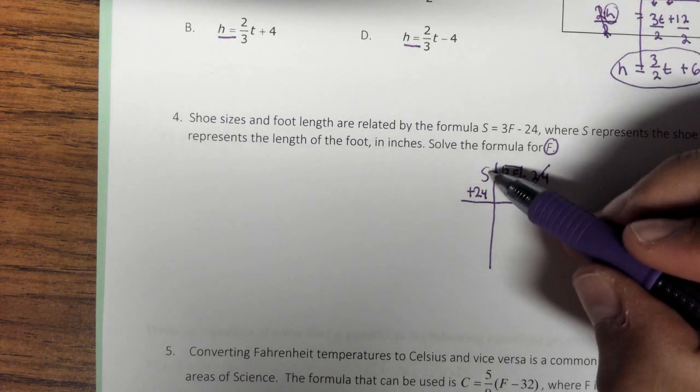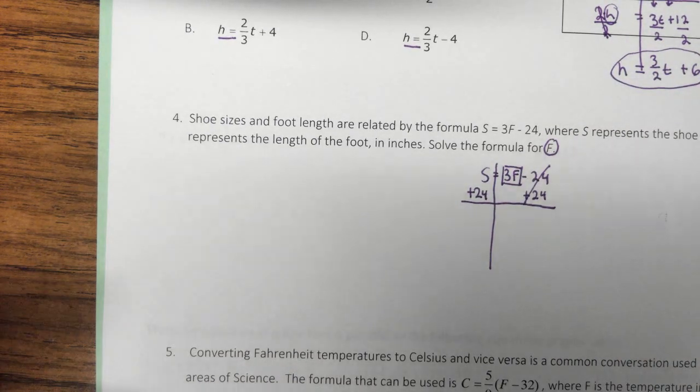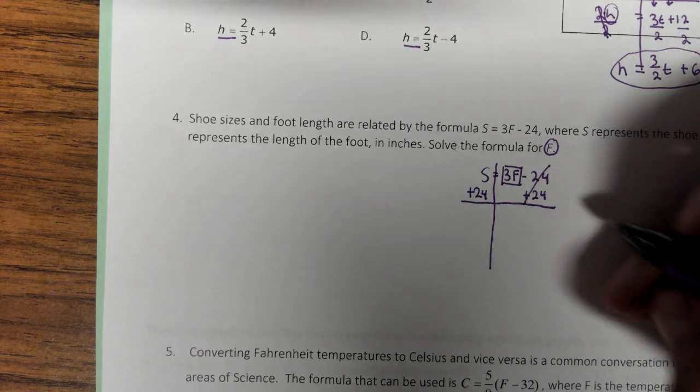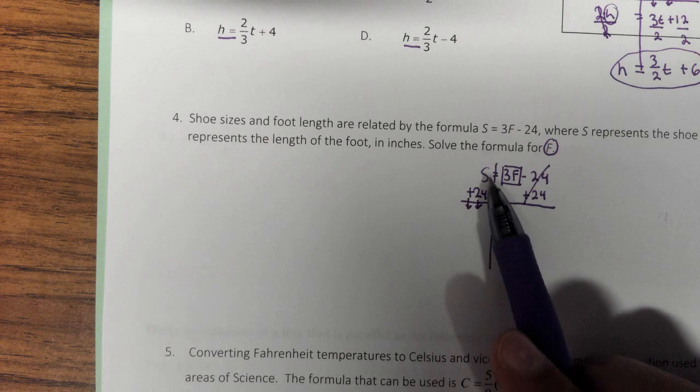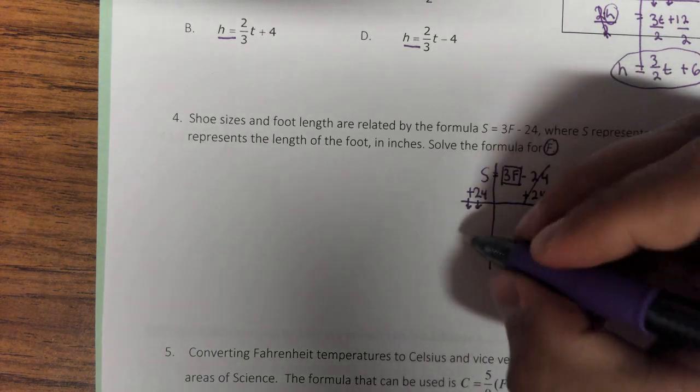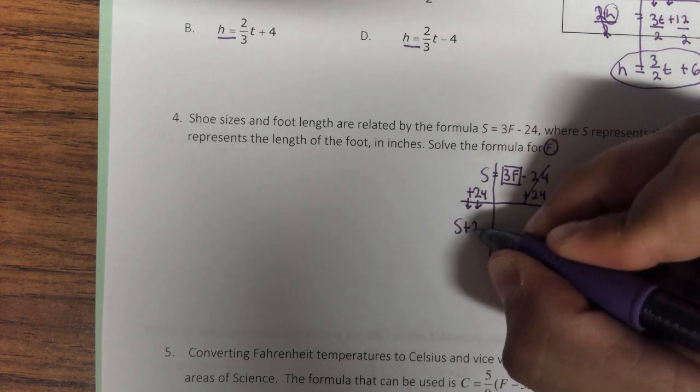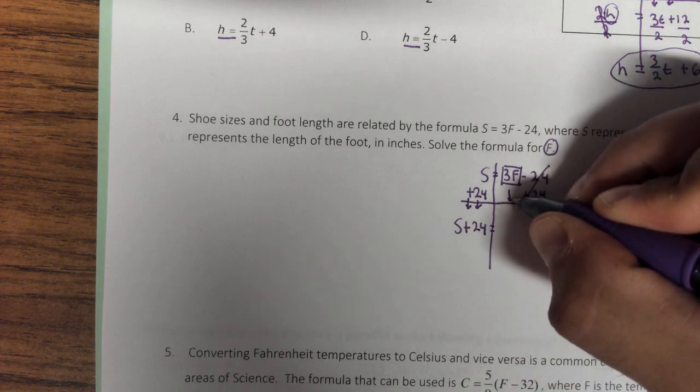That goes away. S plus 24, a number and a letter, we can't add those together. We don't complicate our lives, so we just instead bring them both down. And I bring them down the way that I read them, S plus 24. I'm going to write that just as S plus 24. And I bring down my 3F.